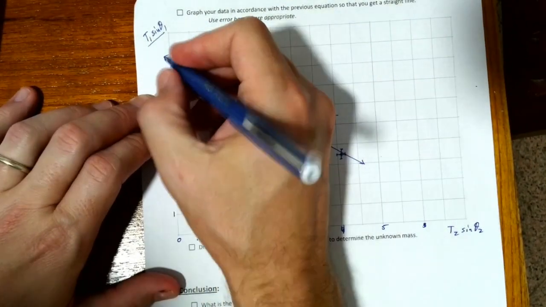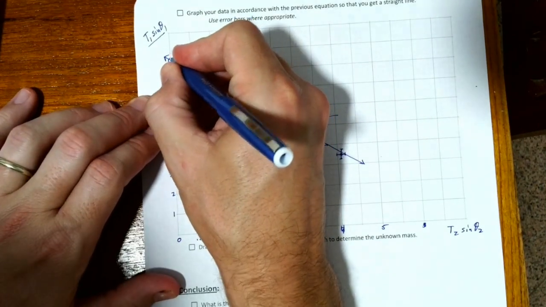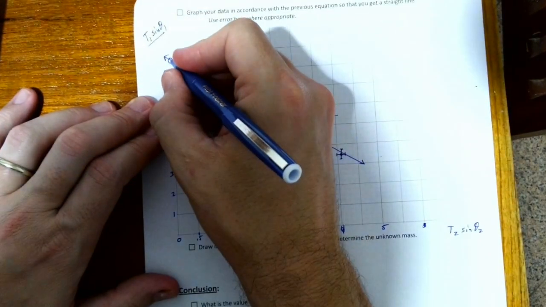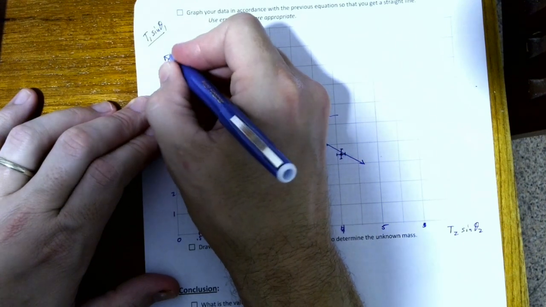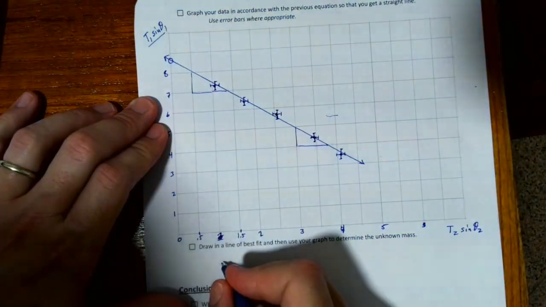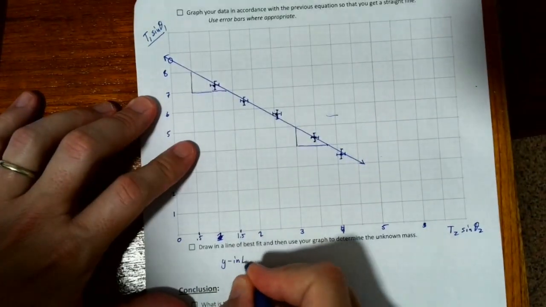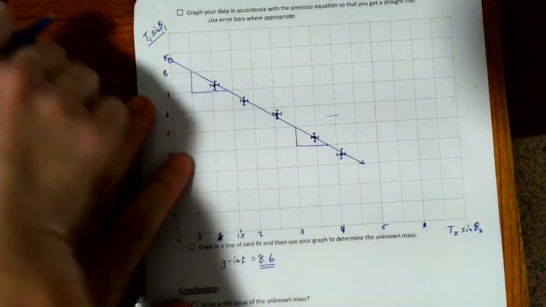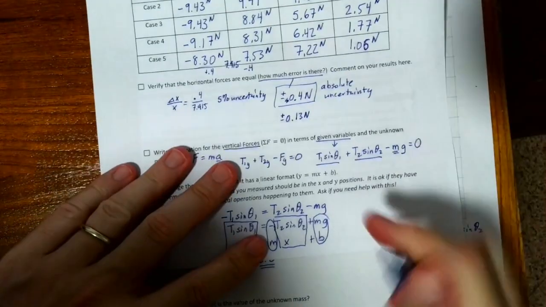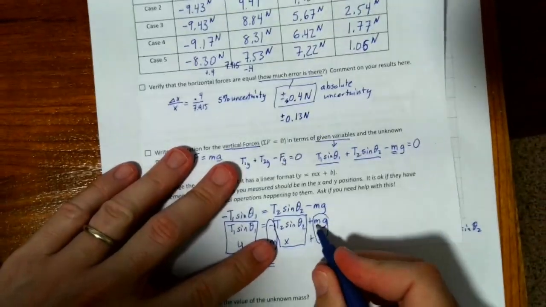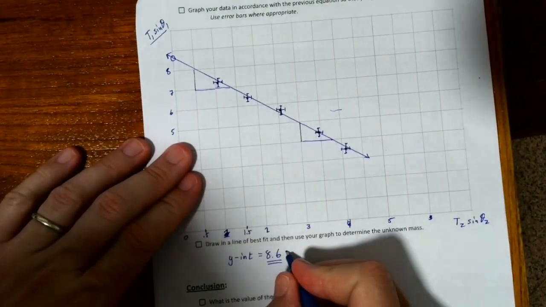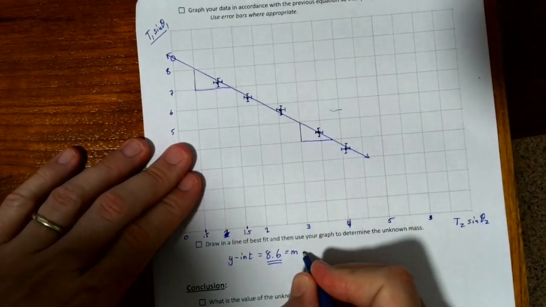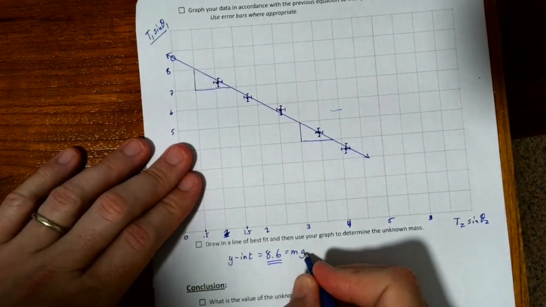My slope's off just a little bit. That's all right. If I look at my y-intercept here, my y-intercept looks to be about 8.6 maybe right there. So my y-intercept equals 8.6. Now remember, again, in our equation, we said that the y-intercept was mg. And so that should equal m times g. But we know what g is. g is 9.8.